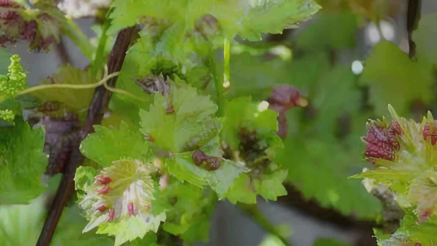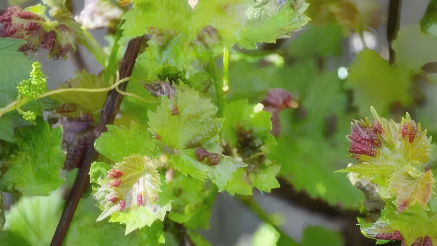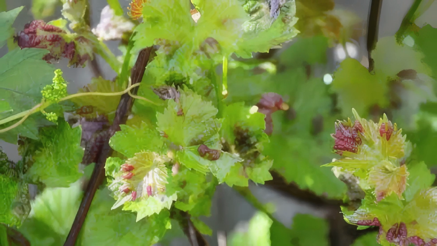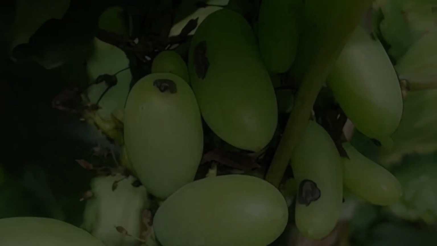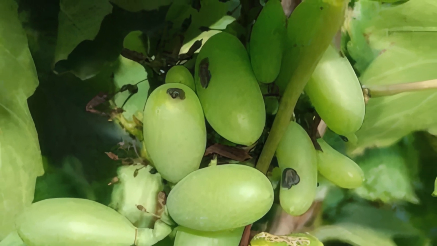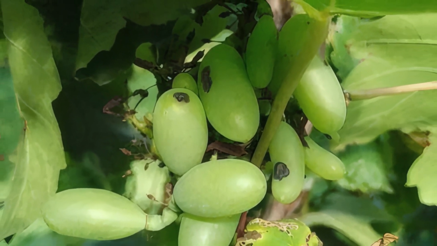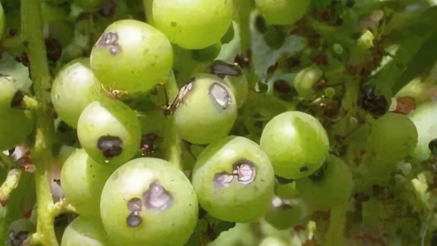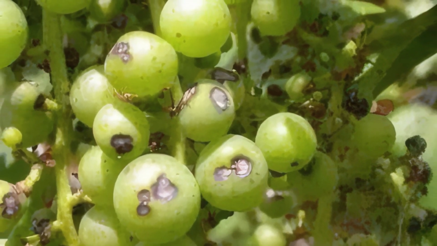Small changes in your grapevine can sometimes be an early warning of a more serious disease. This condition is commonly associated with Elsinoe ampelina, the fungus responsible for grape anthracnose, also known as bird's eye rot. Plants affected by this disease may show the following symptoms.